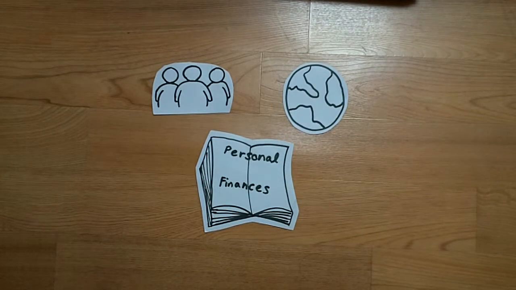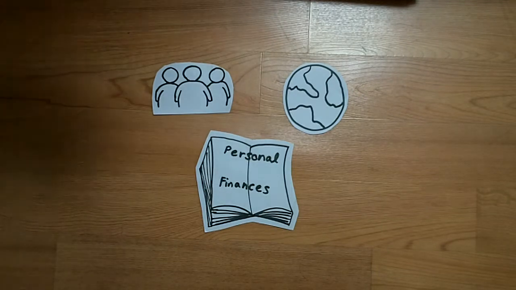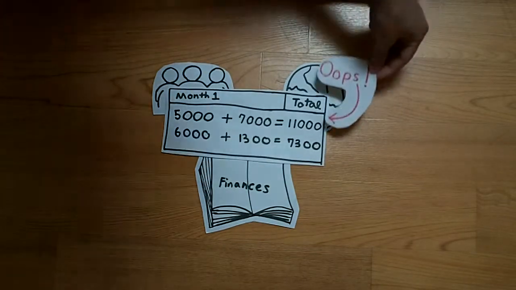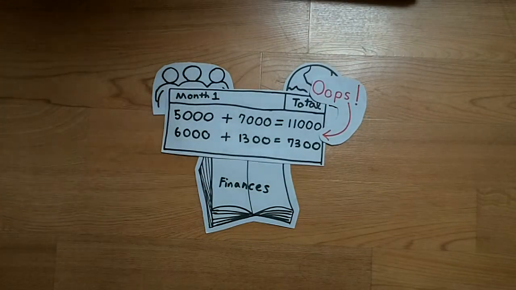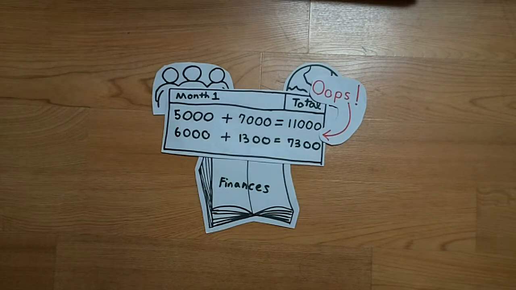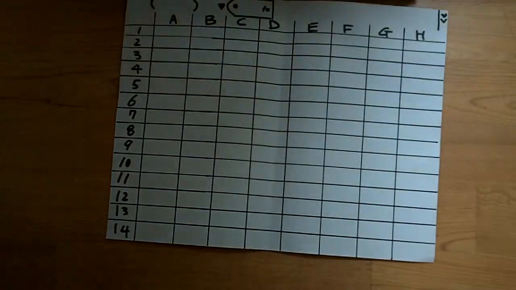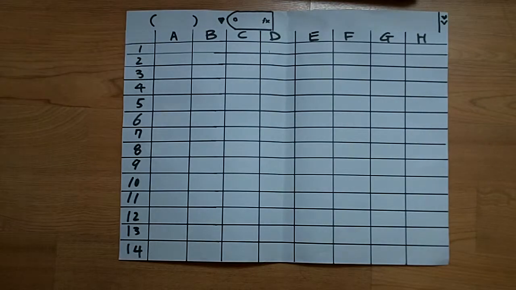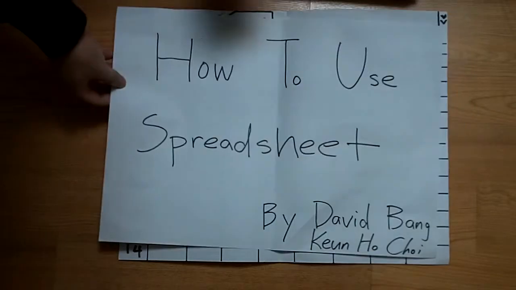Before Excel came out, it was very hard for people to keep personal finances. Sometimes, while people were organizing the account, they made simple and stupid mathematical mistakes, such as addition, subtraction, multiplication, etc. However, nowadays, due to the advent of spreadsheet, which is convenient, accurate, fast, and smart, we can avoid these problems. This is spreadsheet explained by David Bang and Keunho.